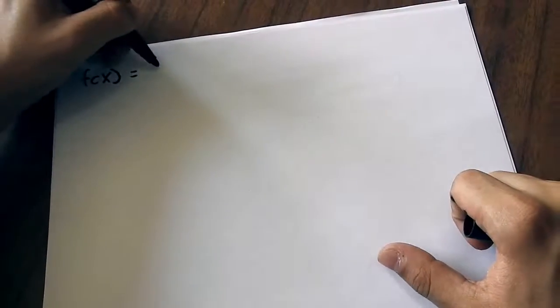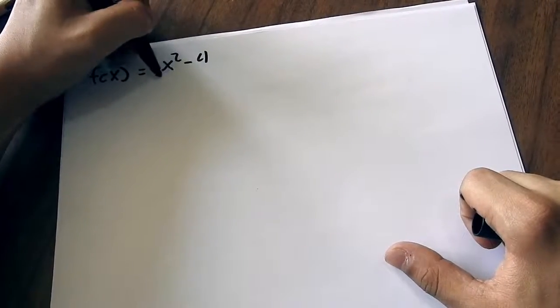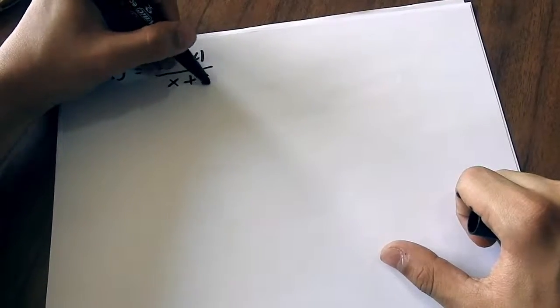Taking values slightly smaller and slightly bigger than negative 2 is going to allow us to see what values the function is approaching. So we have f of x equals x squared minus 4 over x plus 2.